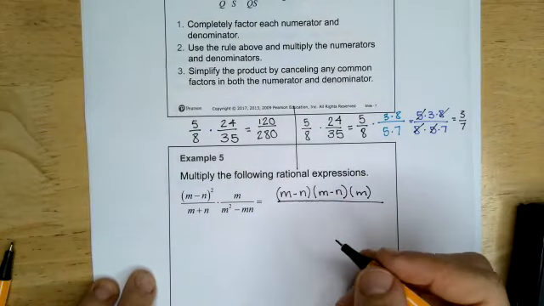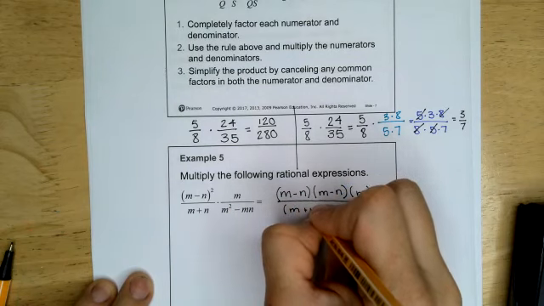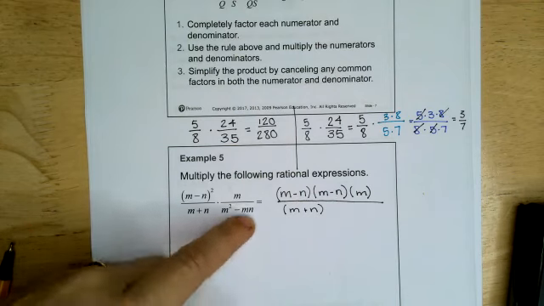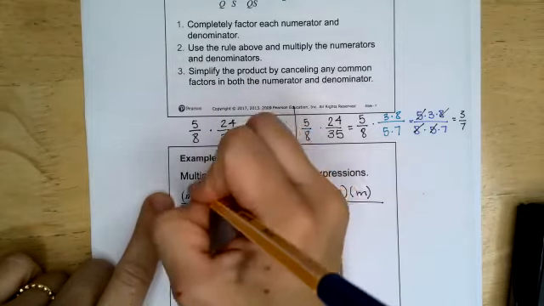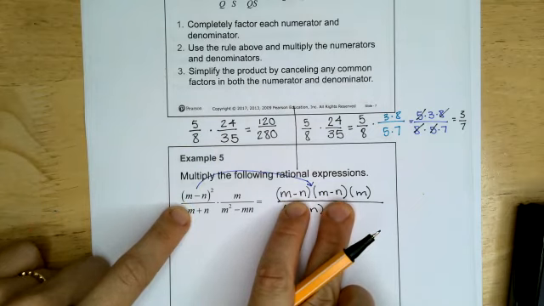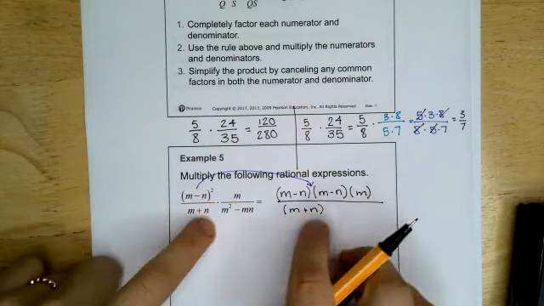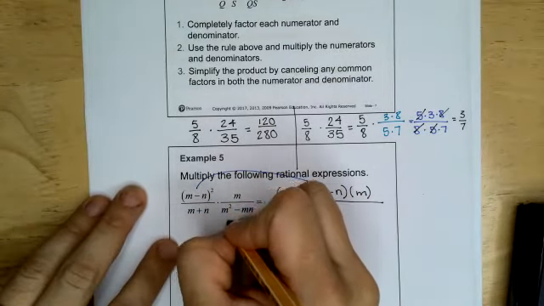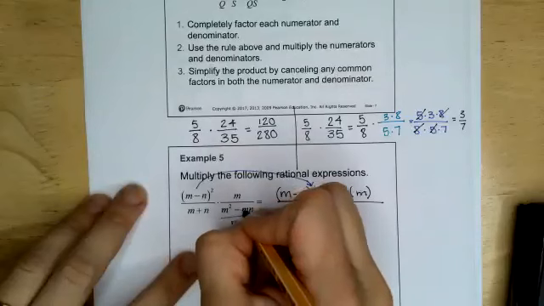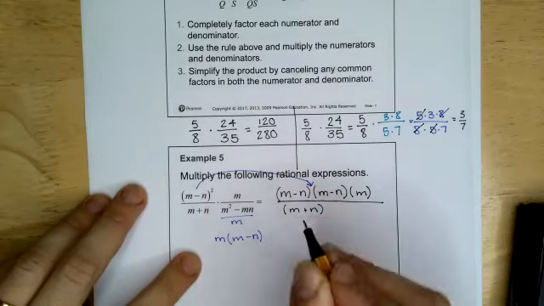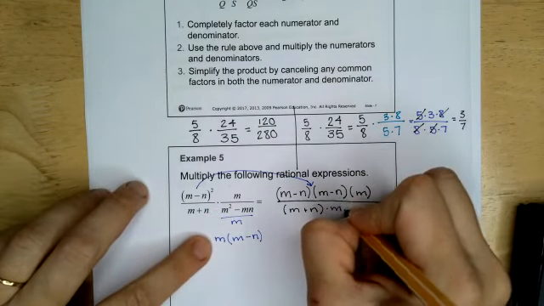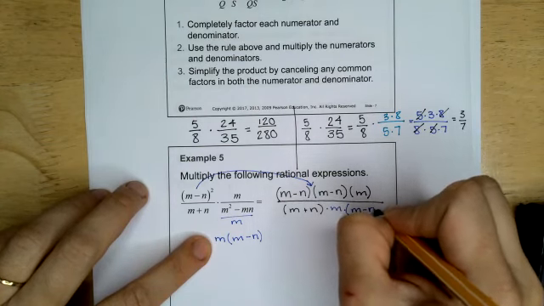Down here we have m plus n, m squared minus m times n. That one I can factor, right? Just like I factored this to look like these two, right? m minus n squared is m minus n times m minus n. I couldn't factor this, but m squared minus mn, I can factor out an m. m squared divided by m is just m. Negative mn divided by m is just a negative n. So the factored form of m squared minus mn is m times m minus n.